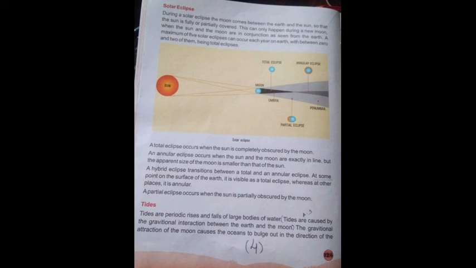One interesting fact is given on page number 125. Isaac Newton was the first person to explain tides scientifically. His explanation of the tides was published in 1686.